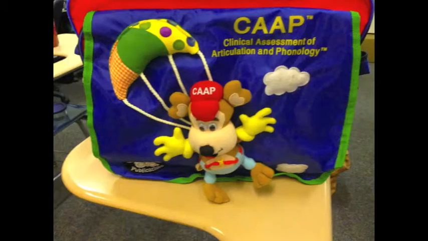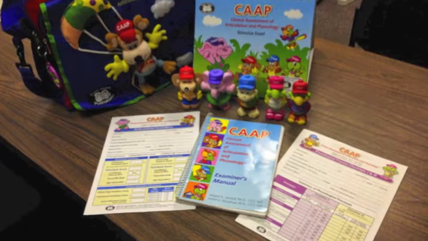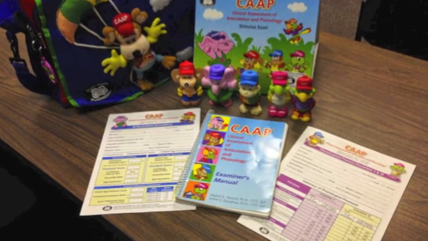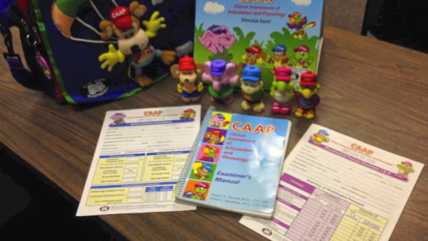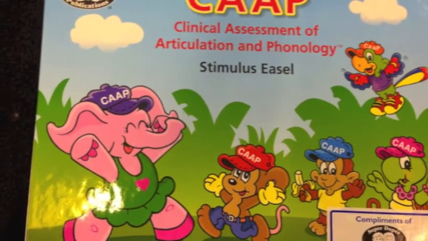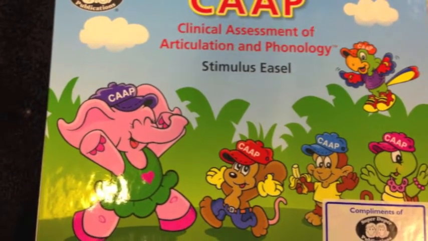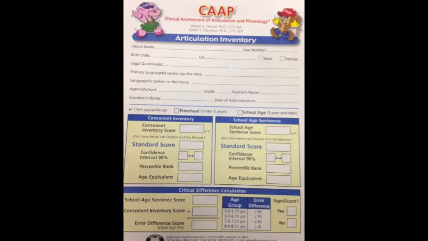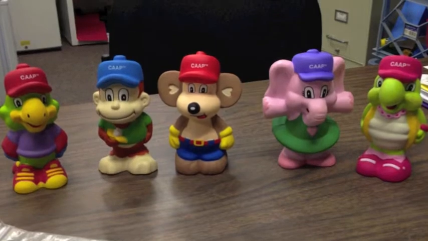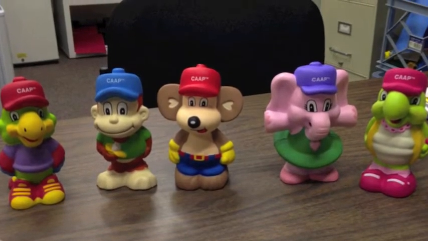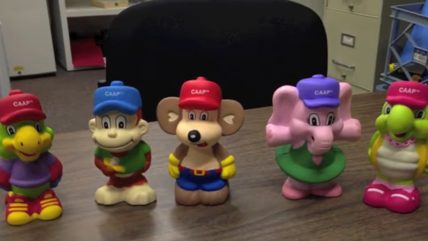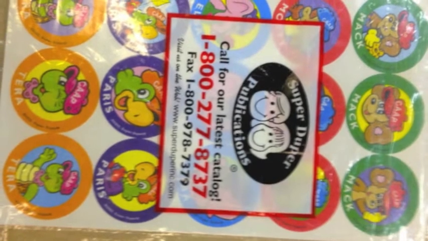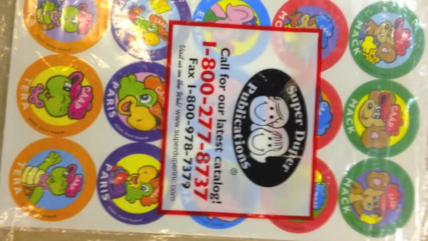The testing materials within the CAAP carrying case include an examiner's manual and a supplemental manual, a stimulus easel, phonological process checklists 1 and 2, articulation inventory score sheets, 5 CAAP pals, and several stickers. The CAAP pals and stickers are tactile elements that help children stay involved and interested during the test.